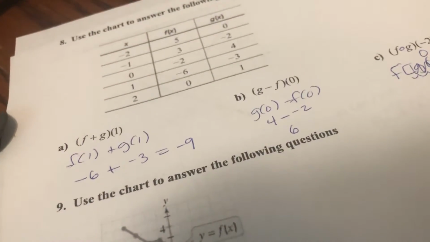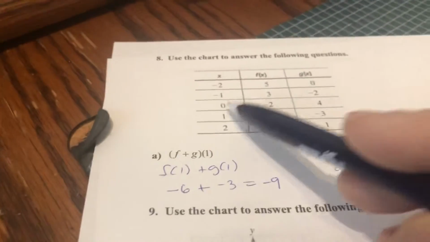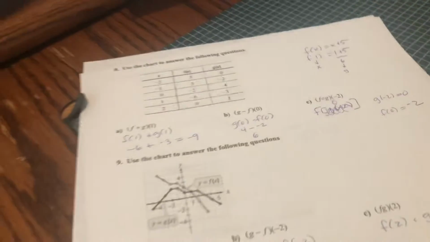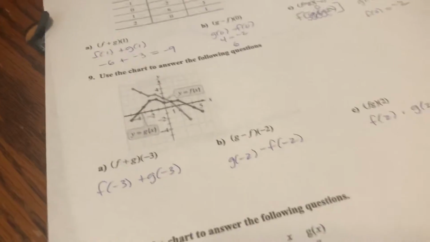So now the problem says find f of 0. So there's 0, and there's the f of x equation. So we get negative 2. All right, now let's see if we can do the same thing on a graph.